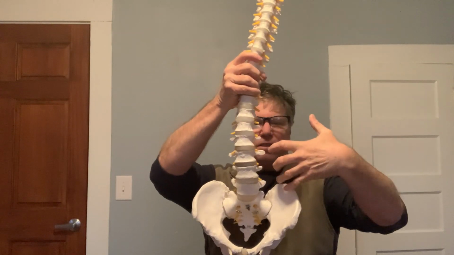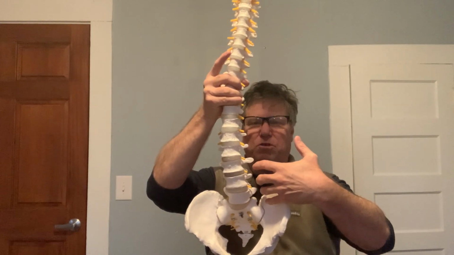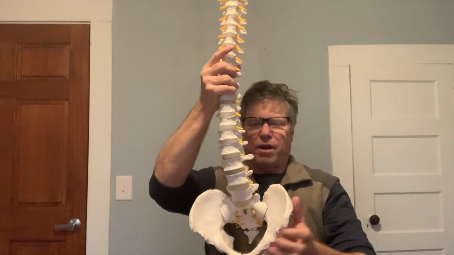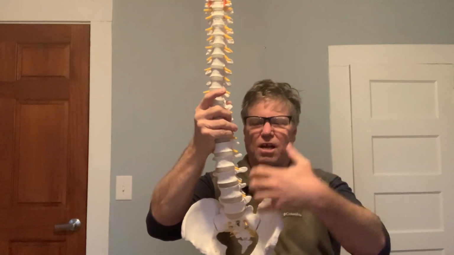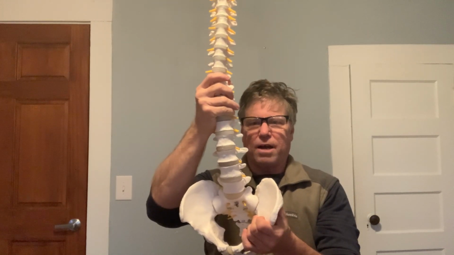This right psoas is tight. This one is locked long. So it's this side that needs stretching, but this side needs strengthening to bring it back. So the whole sensation of the left side needing a lot of stretching is incorrect.